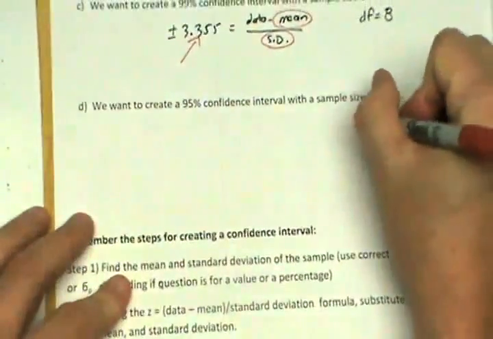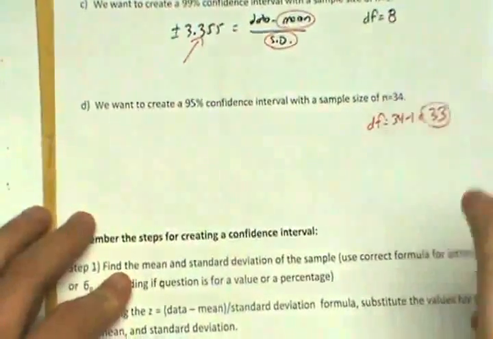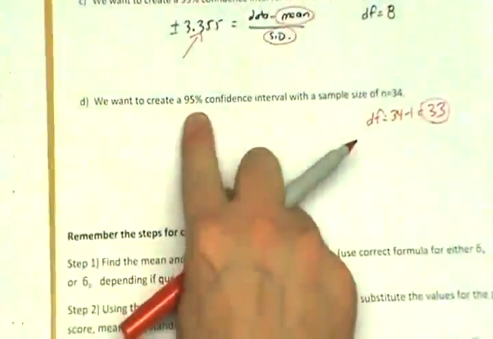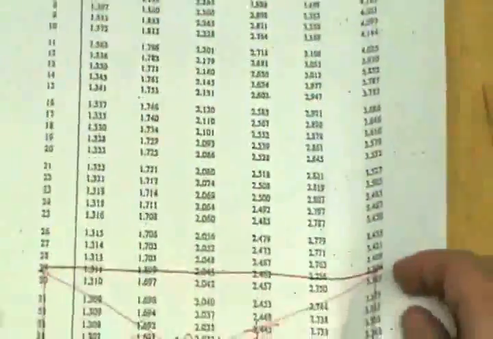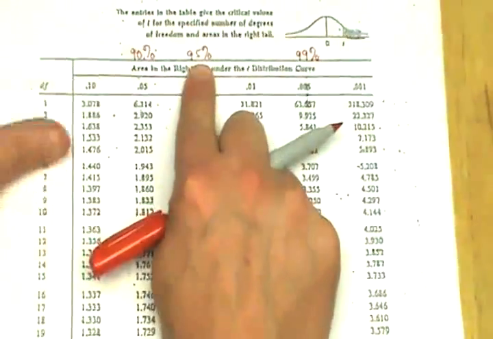Now you may say, well, the degree of freedom is 1 less than 34, which is 33. And you would be right for a 95% column, but what I did was I tried to make your life a little nicer so you don't make a mistake. If you go to the 95% column, there we go, 95%, and we want to go down to 33.